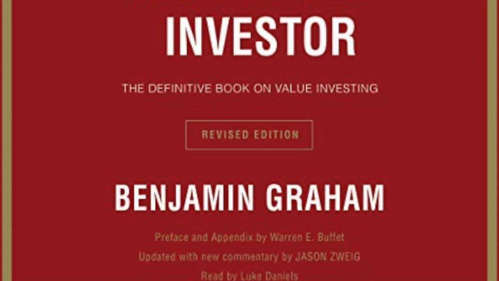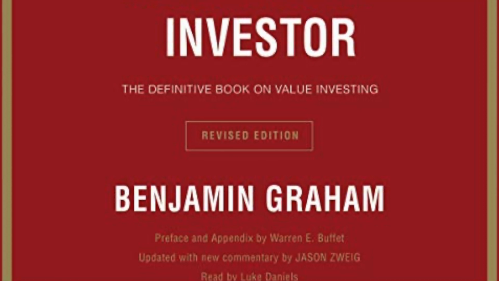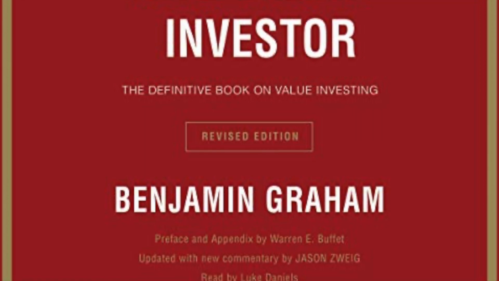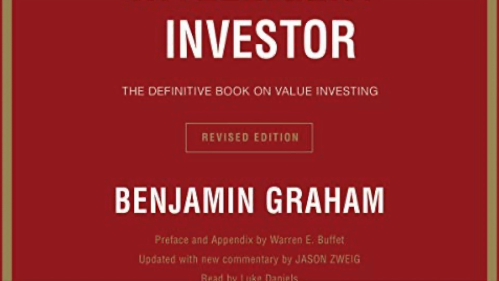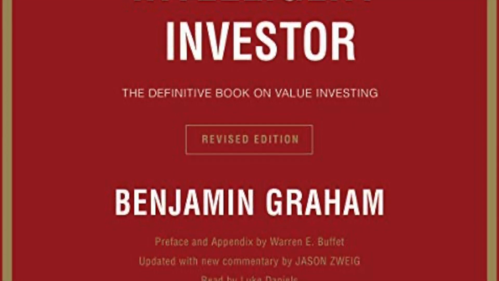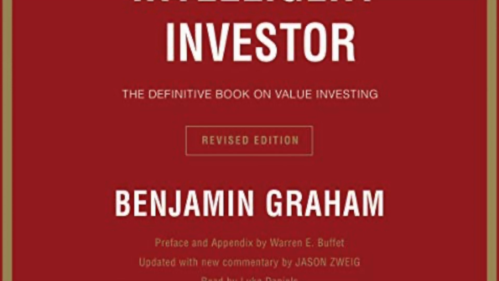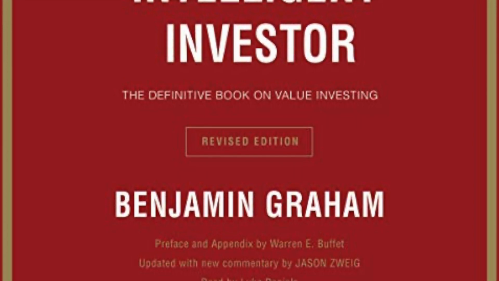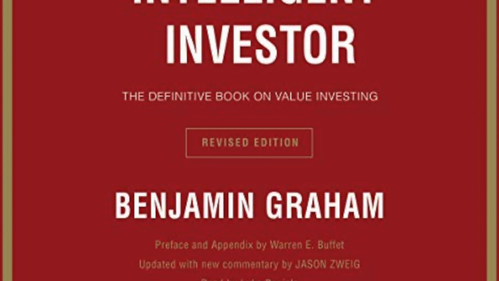The Intelligent Investor by Benjamin Graham is a classic investment text that discusses the principles of value investing and offers guidance for making informed investment decisions. The book is divided into two parts, the first for the defensive investor and the second for the enterprising investor.